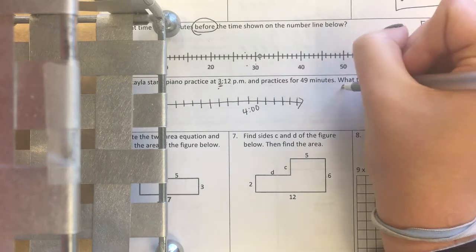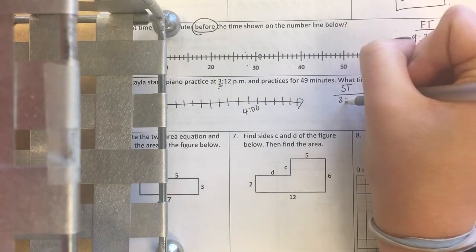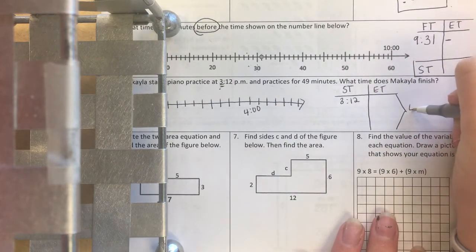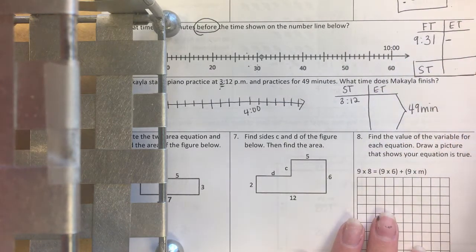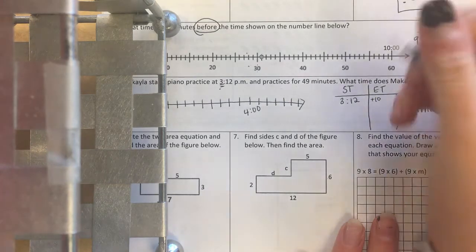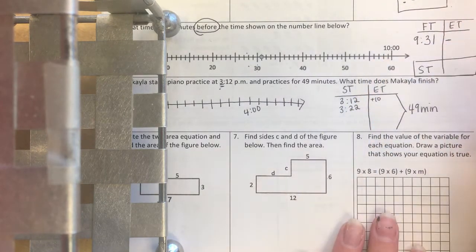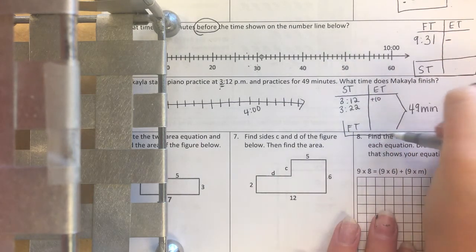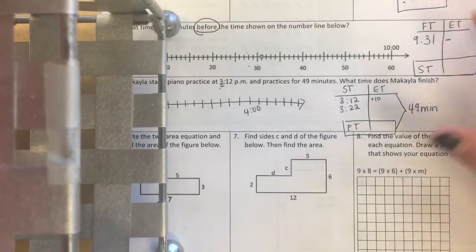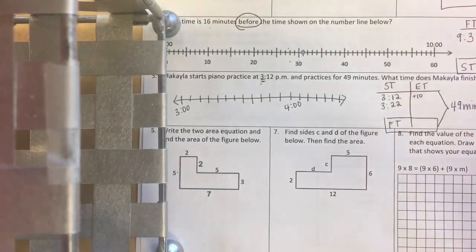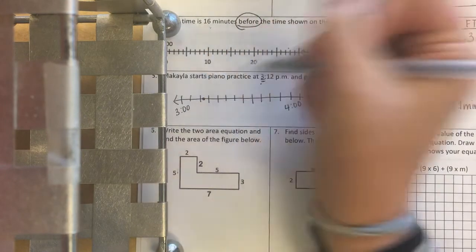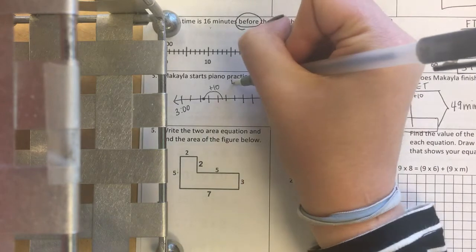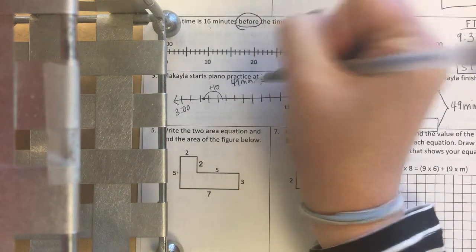So Michaela's start time was 3:12. She's going to practice for 49 minutes. So they should start by adding groups of 10 until they've added 49 minutes, and they're going to find their final time at the bottom. And they're also going to represent this on their number line. So again, they can start at 3:12, count by 10, until they've added a total of 49 minutes.